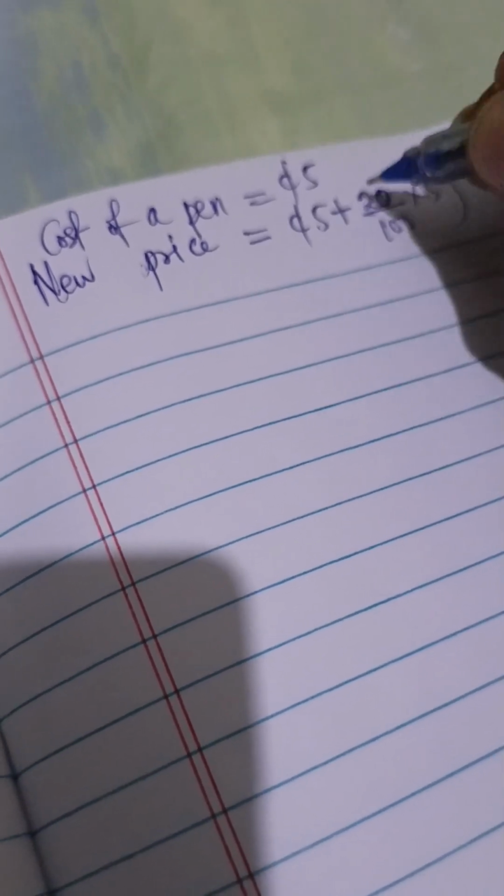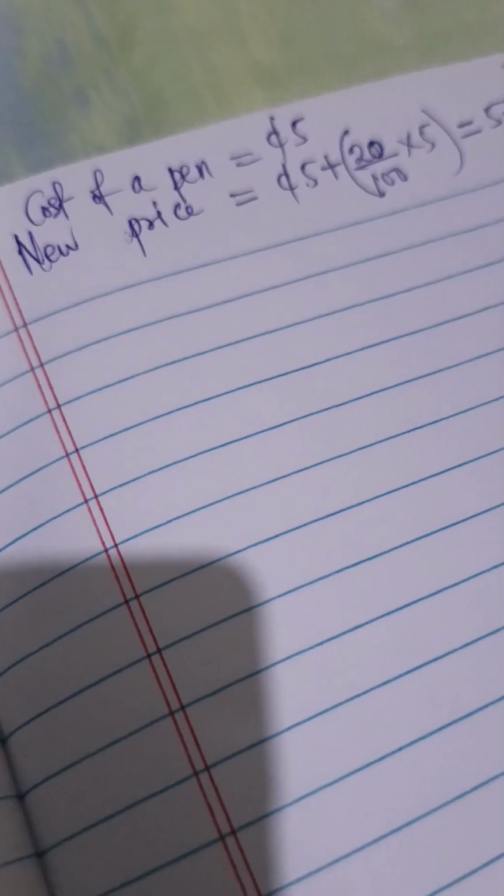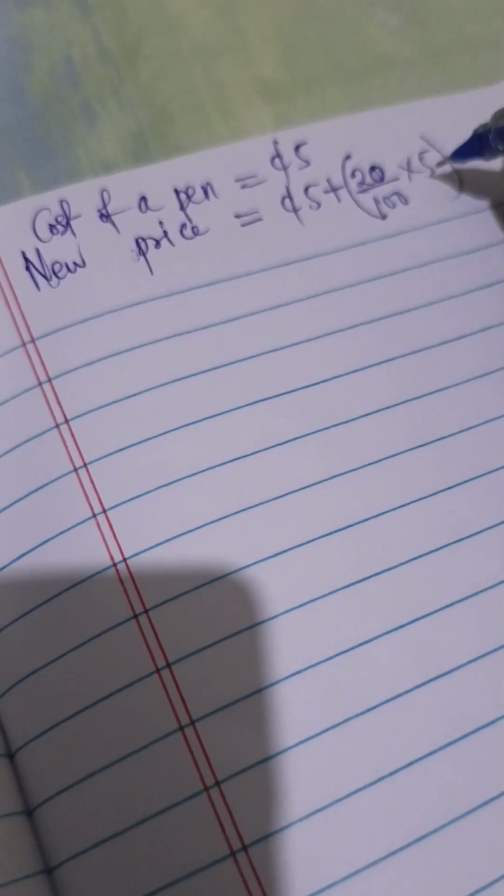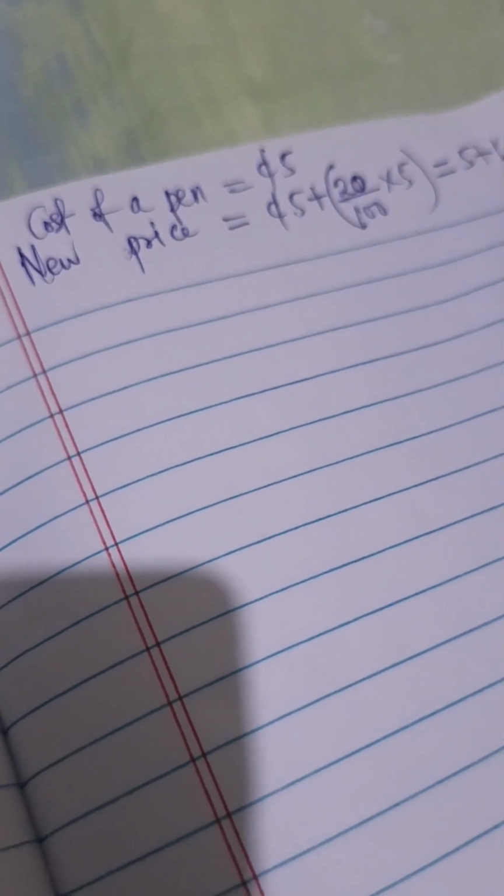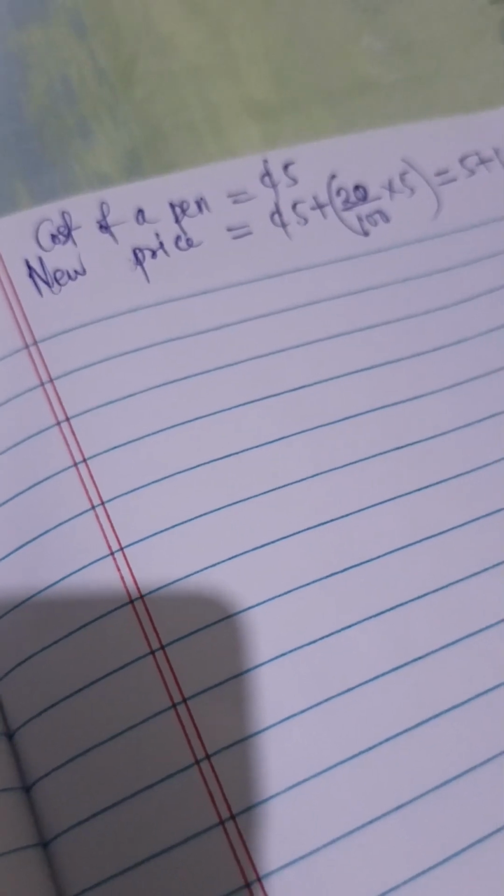times the 5 cedis. So this gives us 5 plus 20 over 100, which is 0.2. We multiply that by 5 and we get 1 cedi, and that's equal to 6 cedis. That means that the new price is going to be 6 cedis.